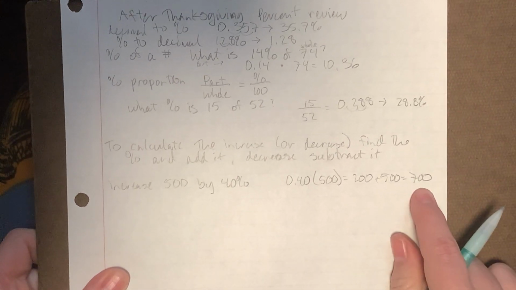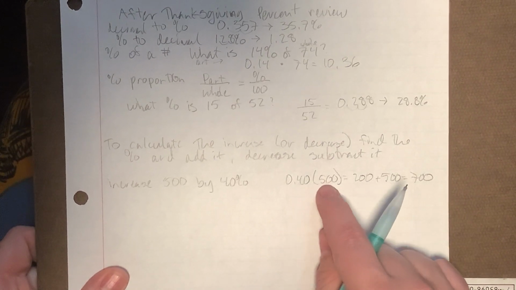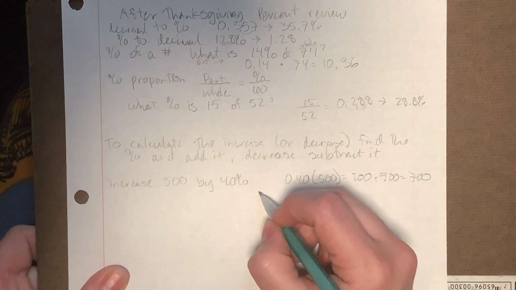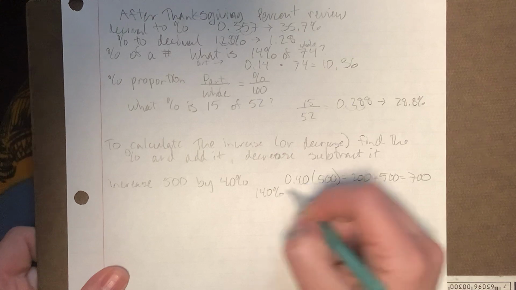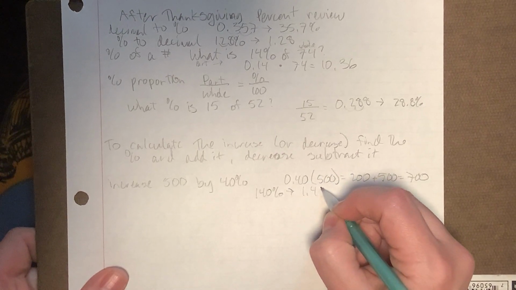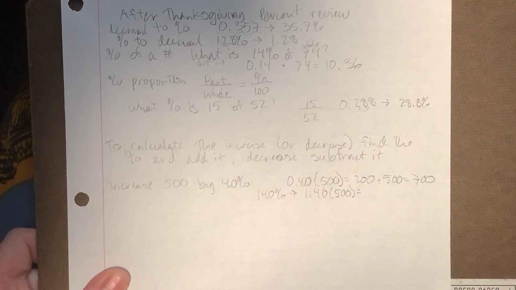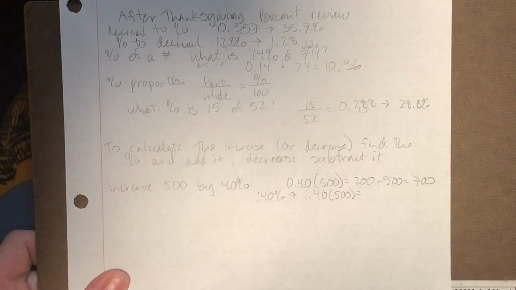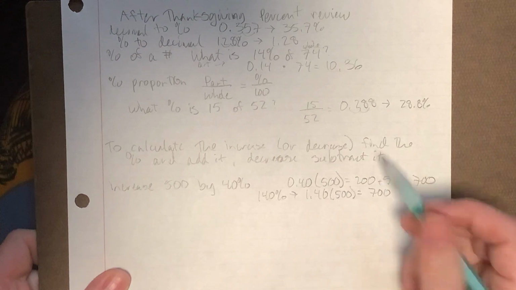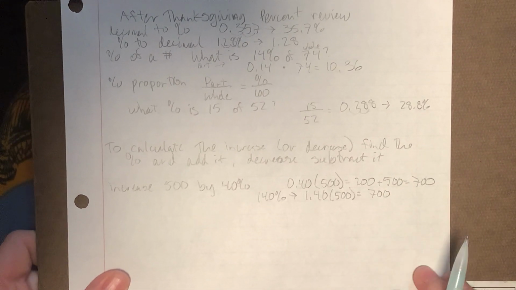And that gives us 700. Okay. The other way to do it, remember, is we can actually add the percents. So this was 40% plus 100%, which means we want to have 140%. If we change that to a decimal, it's 1.4. And if we multiply that to the 500, notice 500 times 1.4, and we get 700. So we can do the addition as percents, or we can do the addition as the numbers.